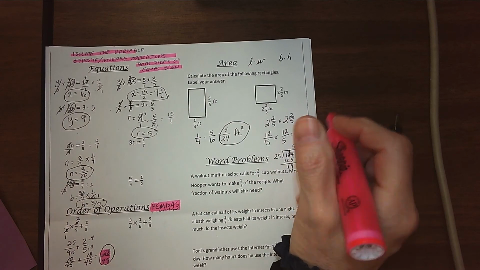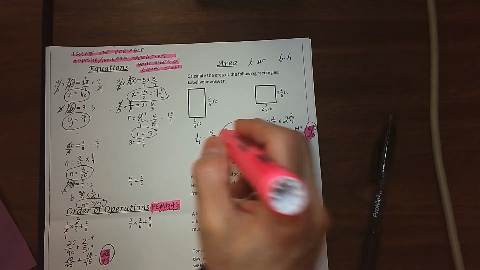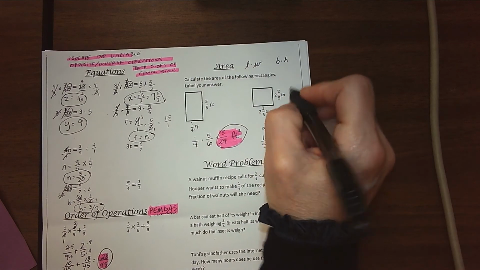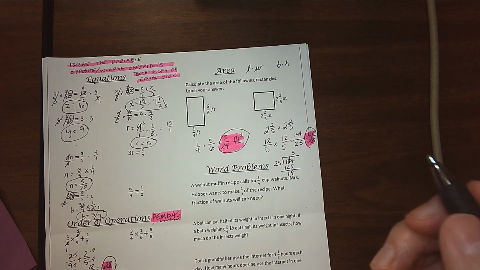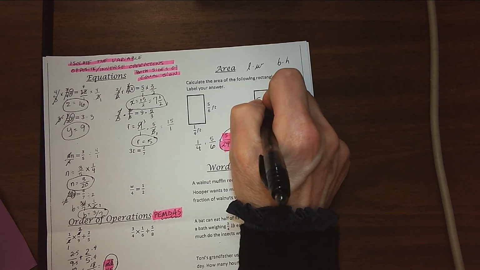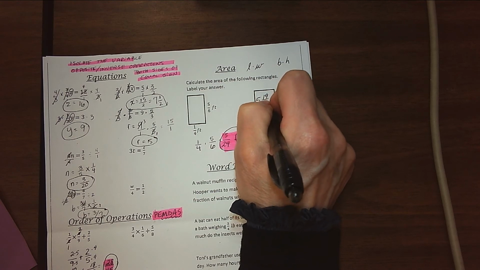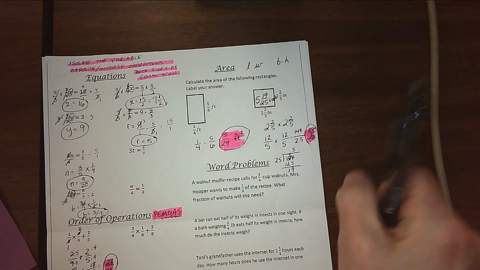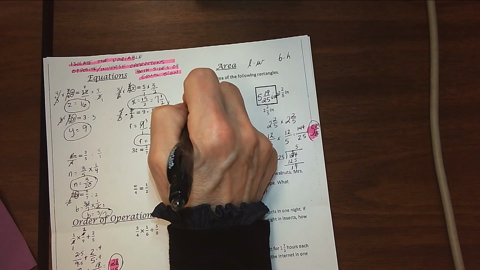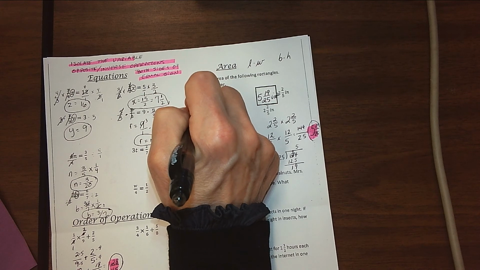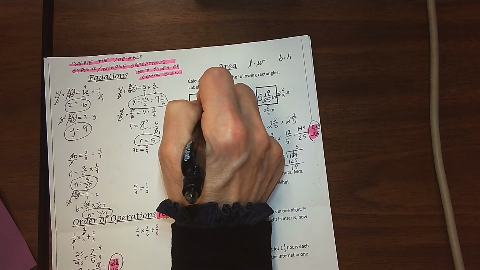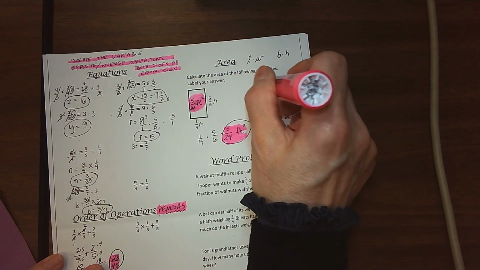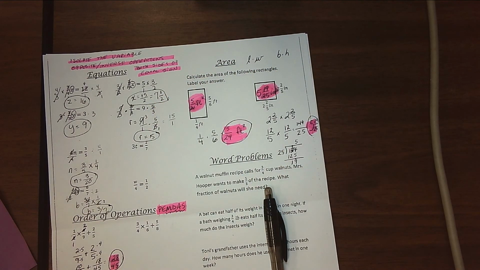Kind of running out of space over there. Go ahead and highlight this answer as well so that you find it easily. I'll rewrite this answer because I ran out of space over there. This was 5 and 19/25. And of course that's inches squared. And then this one was 5/24 feet squared. All right. Okay, in the next video, we'll look at some word problems then.